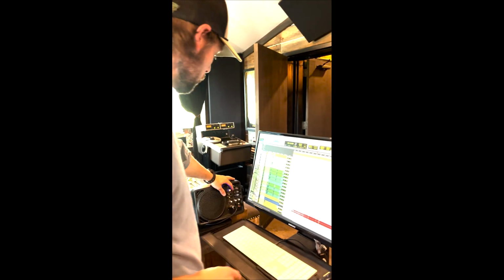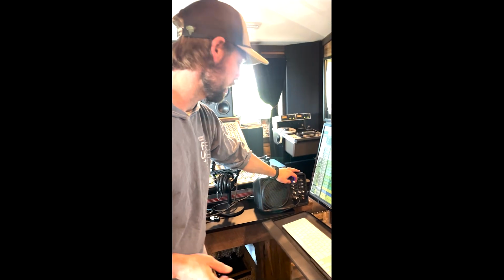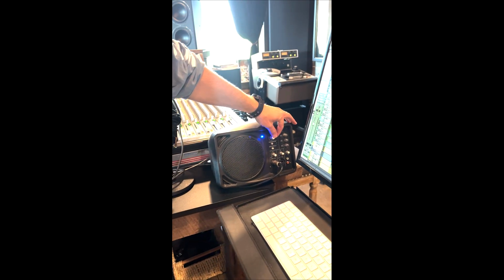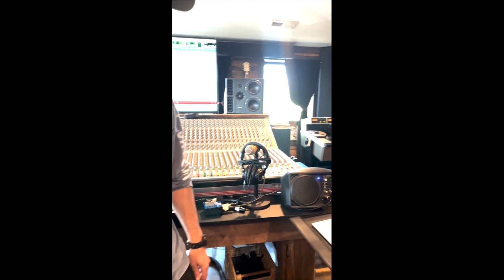Oh, and last thing, the musician talkbacks, which you probably will not need to use for the acoustic guitar, but just in case, your musician talkbacks all come through this Mackie. So just make sure that your Mackie's turned up so that you can hear them. All right, and that's acoustic guitar.